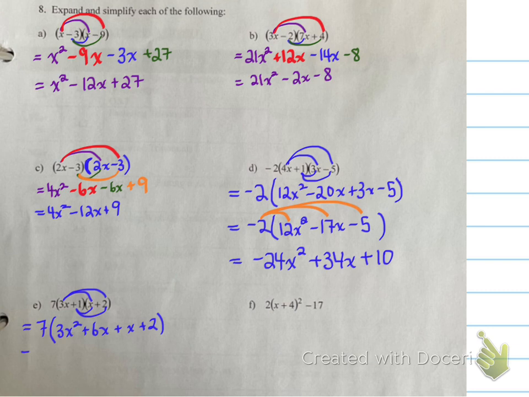The next line you should have gotten was 7 on the outside, 3x squared plus 7x plus 2. And then my final answer is when you expand out that 7 and multiply it to each piece, and you get 21x squared plus 49x plus 14. Hopefully you got that.